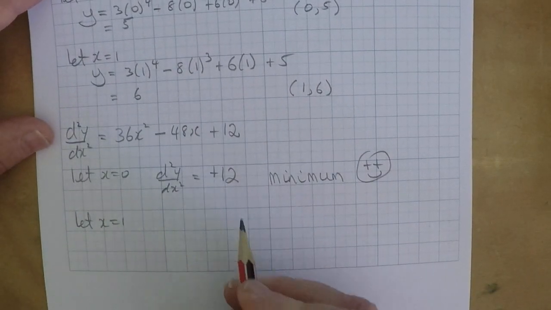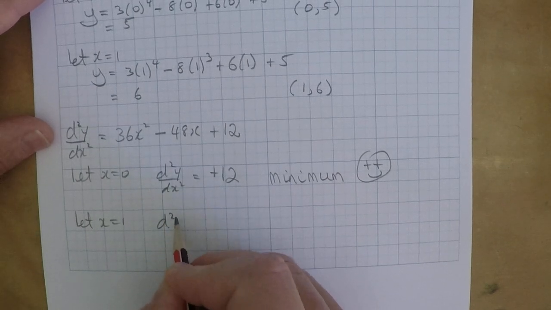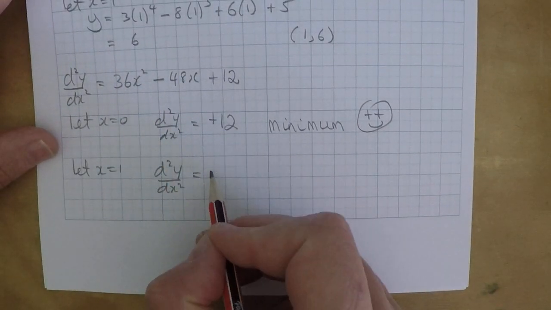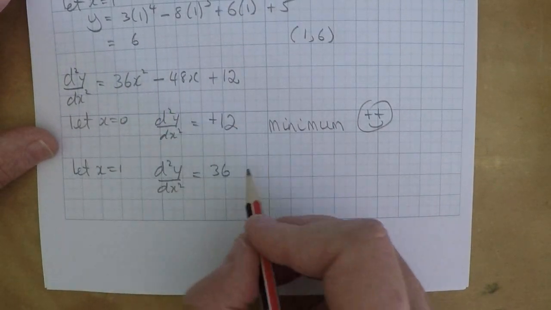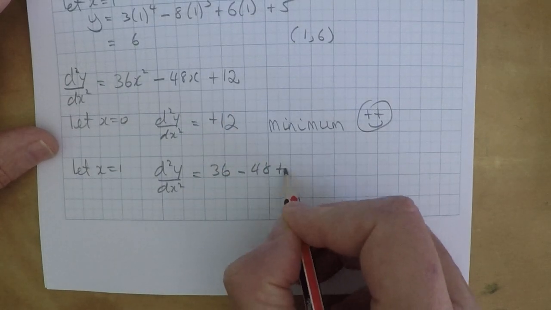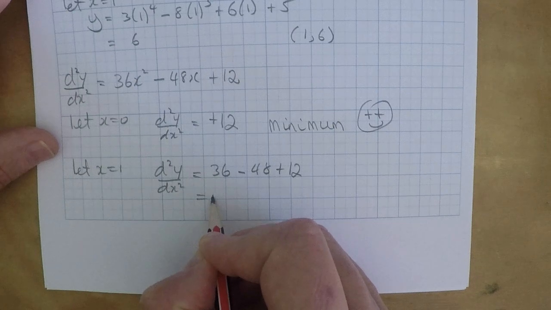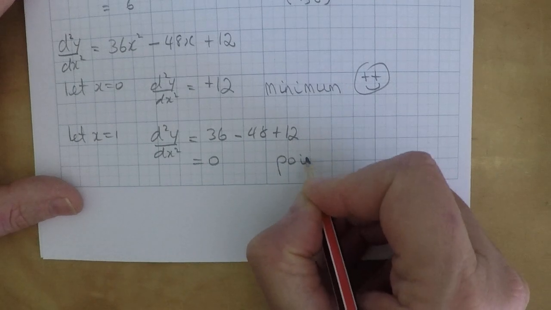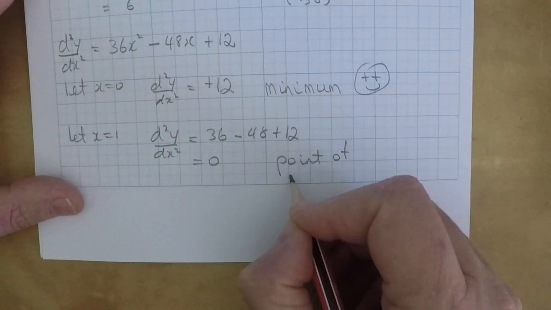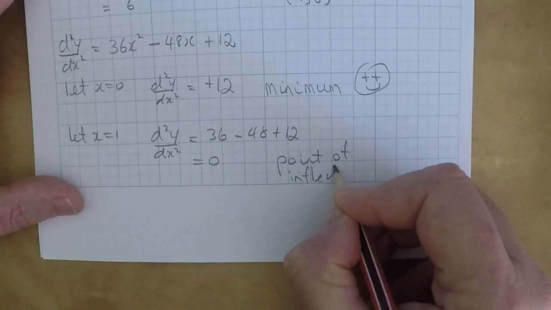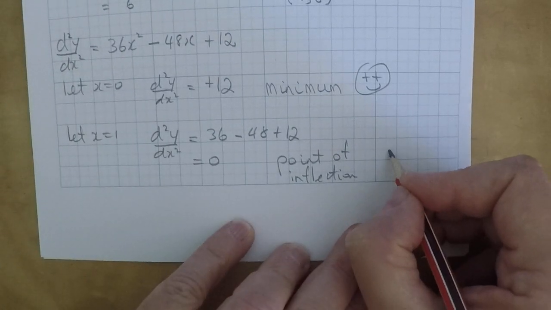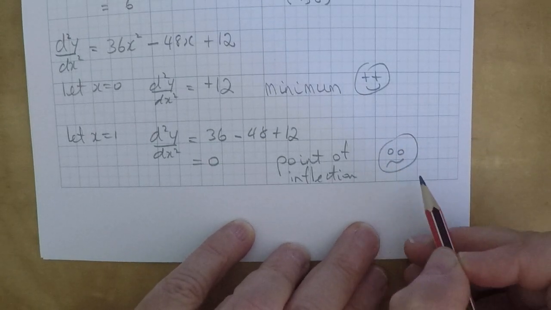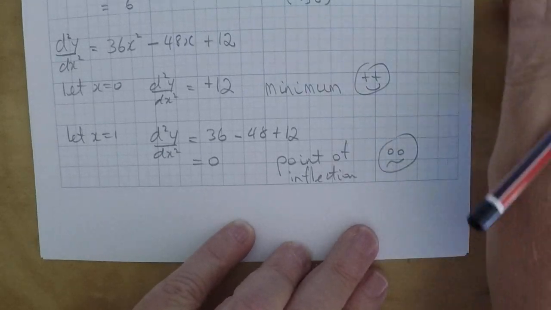Let x equal 1. The second derivative will be 36 minus 48 plus 12. This comes to 0. Now, when we have 0 for the second derivative, we have a point of inflection. The curvature changes. And I sometimes tell my students to remember this with a person who's got a wobbly smile and little zeros for eyes, as if they've just had a big surprise or a big fright.